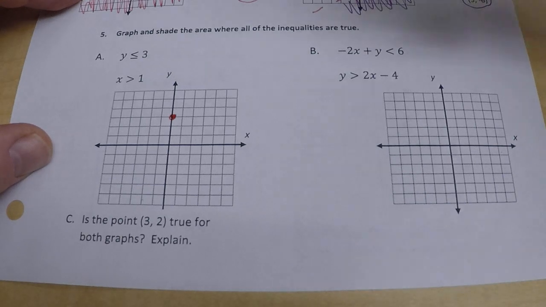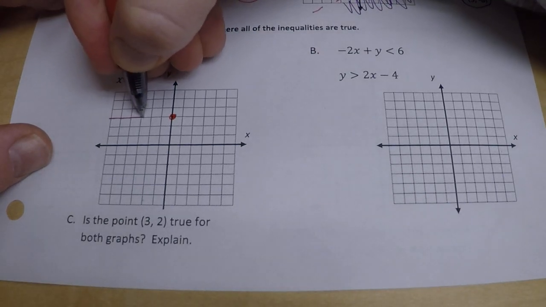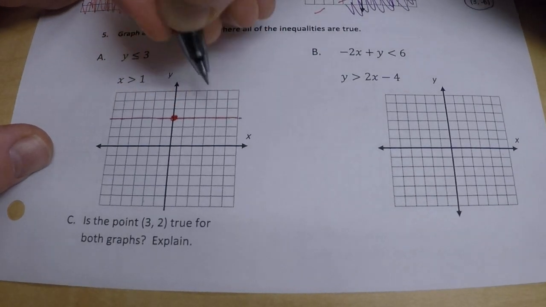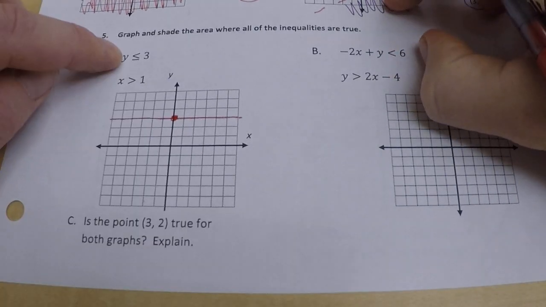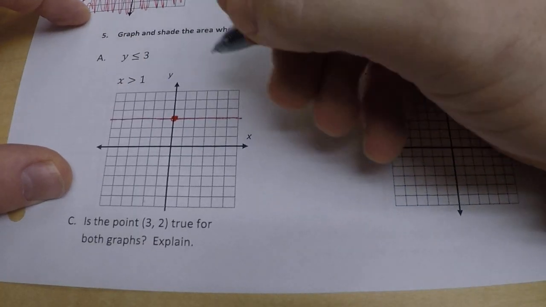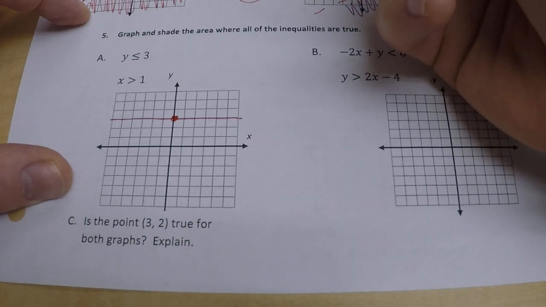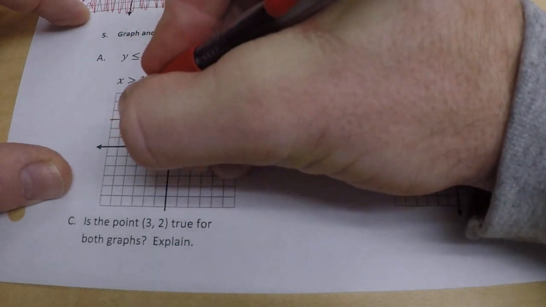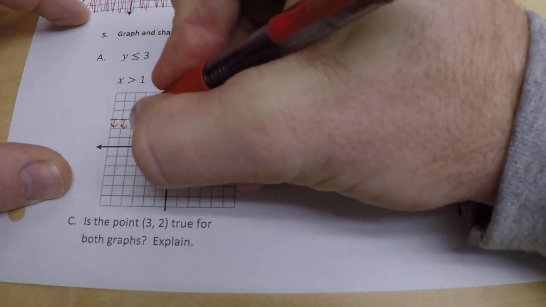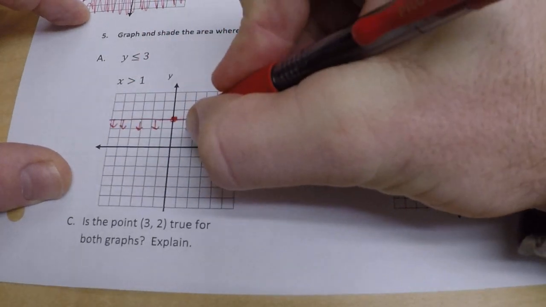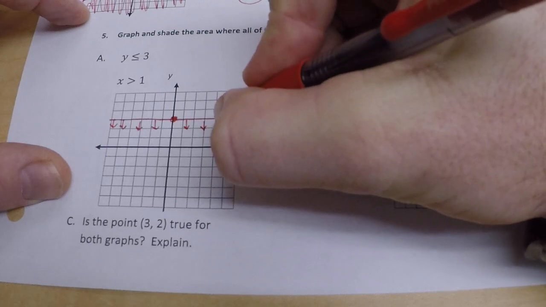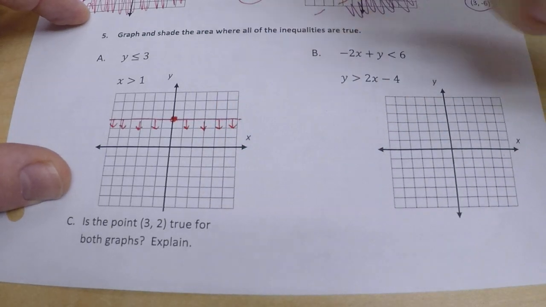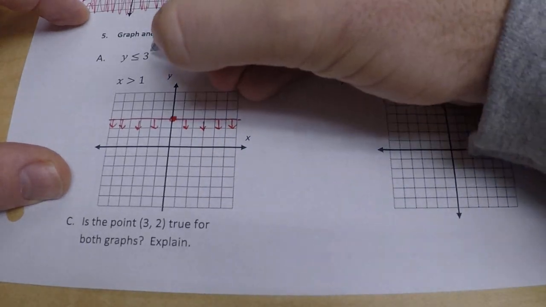Then I'm going to make a line across it. It's going to be solid because it can equal 3. I want to shade all the y's that are less than 3. So I'm going to shade below, but I'm not going to shade right away because I have this other one to graph as well. So I'm just going to draw little arrows so I remember that I will shade below at some point. So that was this one.